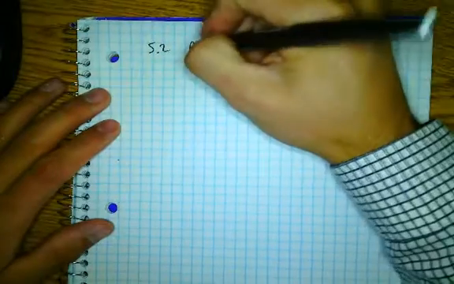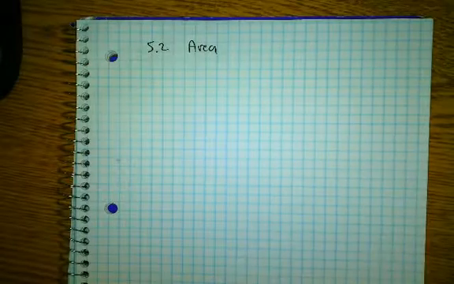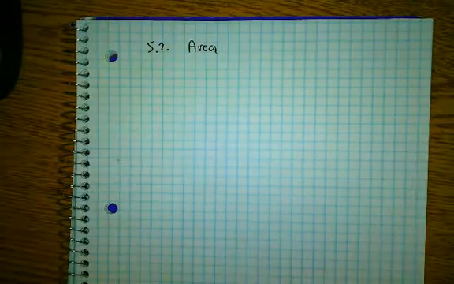Okay, so we're going to start on section 2 of chapter 5, and the title of it is simply area. That's just the title of it, okay?